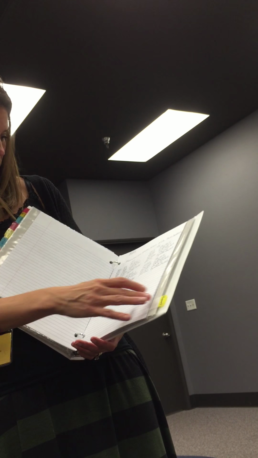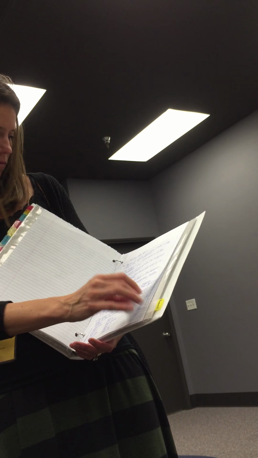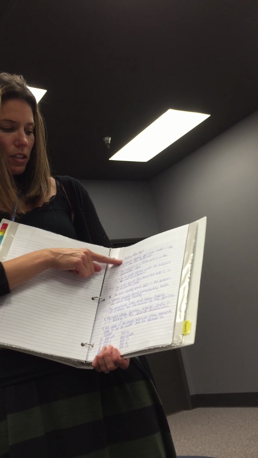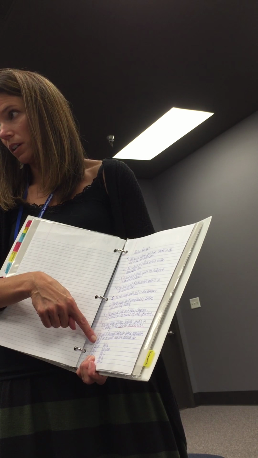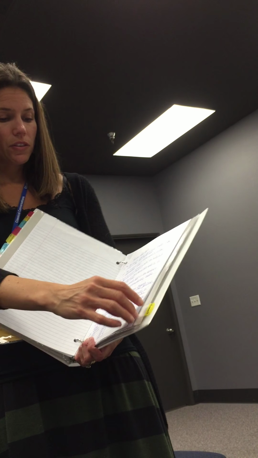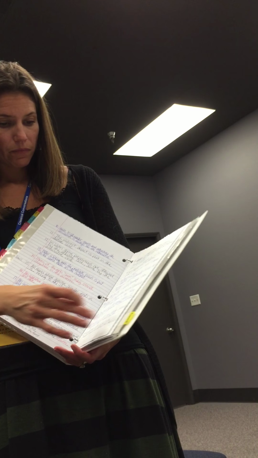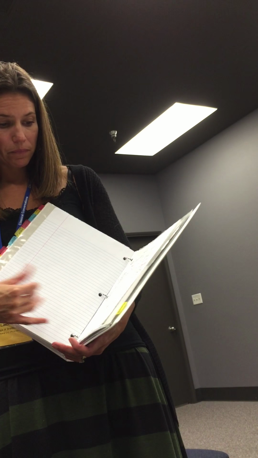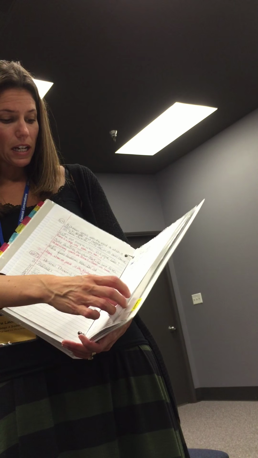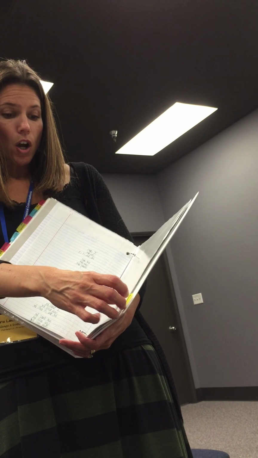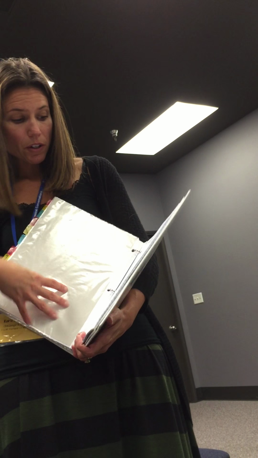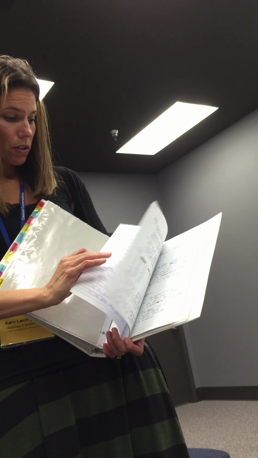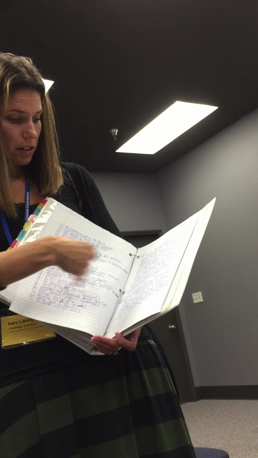Let's see, grammar rules. I have a section that says rules from the text. That means from the purple book. Those are only the things in the outlined bolded boxes in the purple text. So these are all the rules, lots of rules as you can see. And then homework. This is where your exercises go. So your homework goes in here.